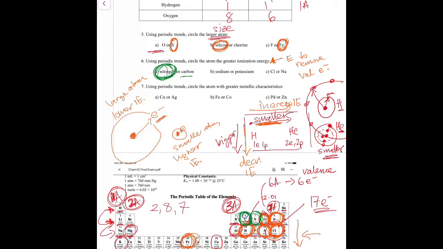Versus sodium and potassium. Sodium is here. Potassium is here. So which one is smaller? Sodium is smaller. Lastly, chlorine is here, and sodium is here. Which one's smaller? Chlorine is smaller, right? Because it's more to the right. Excellent.